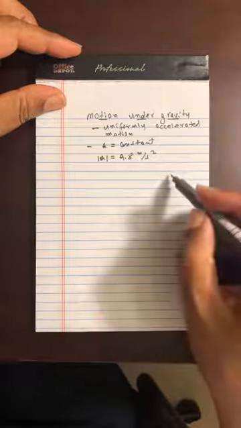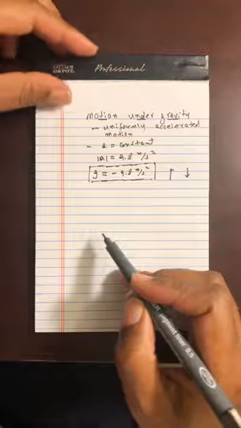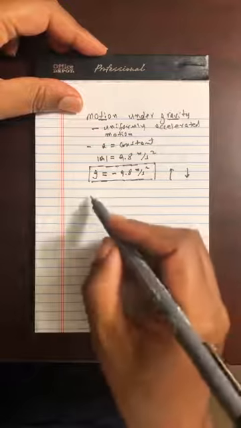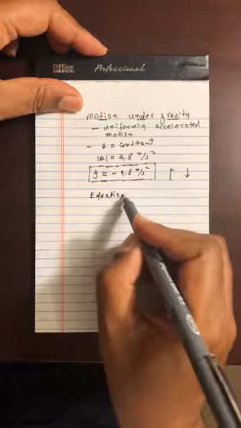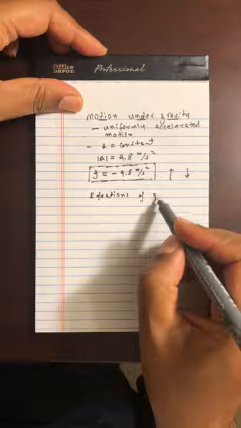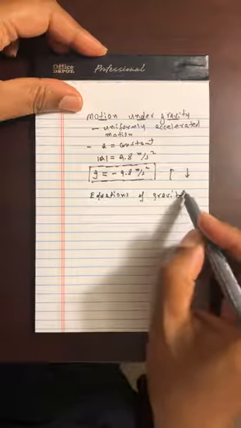It's customarily denoted by the letter g. So we have gravitational acceleration equals negative 9.8 meters per second squared. So gravitational acceleration is a constant and its value is negative 9.8 meters per second squared. Now let's look at the equations of gravitational motion.